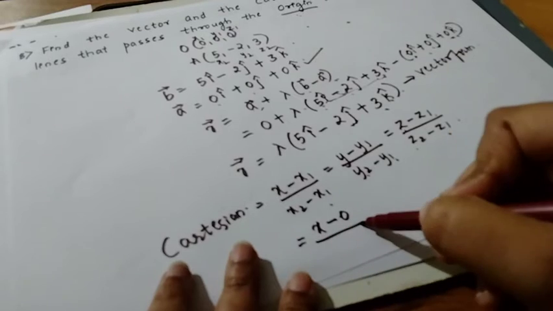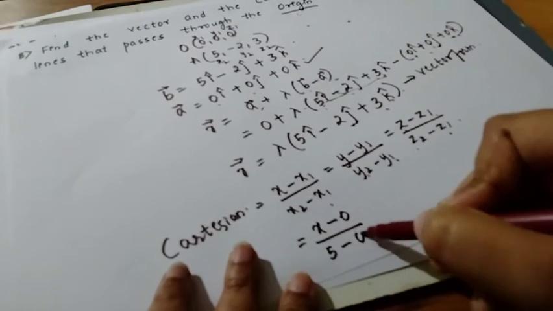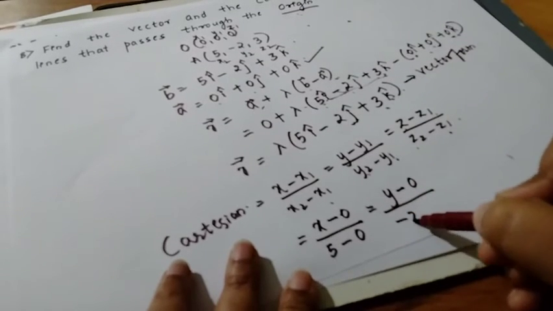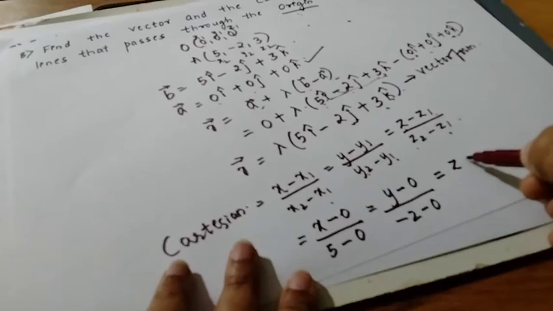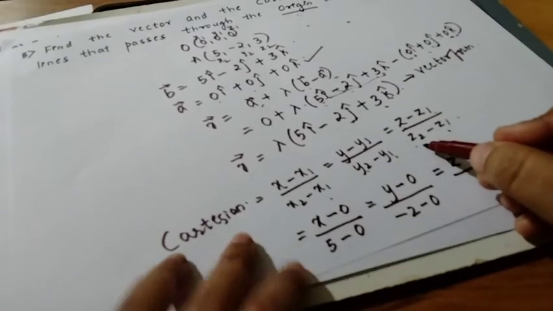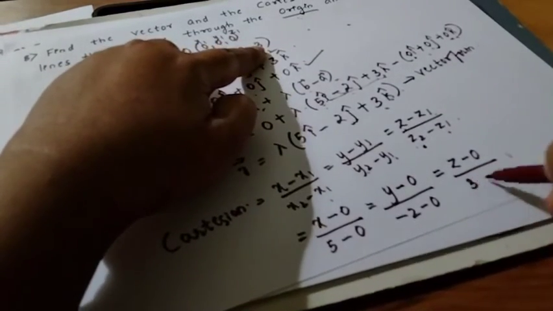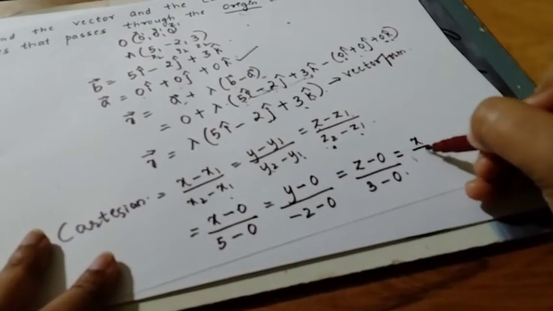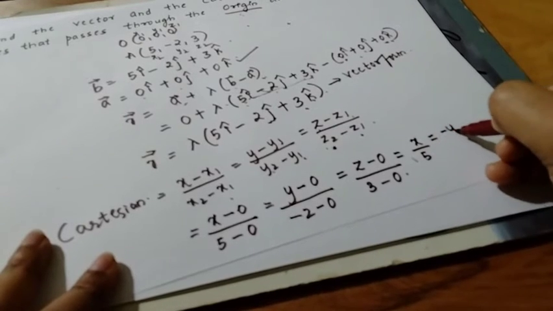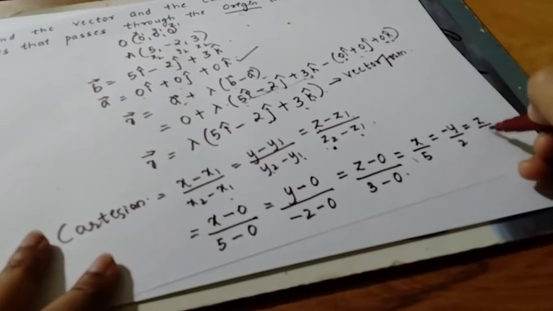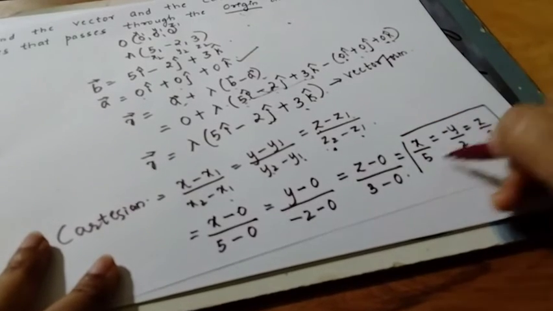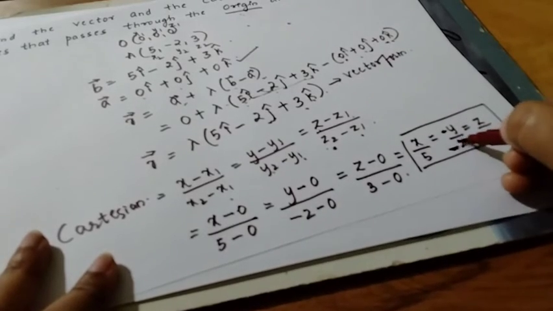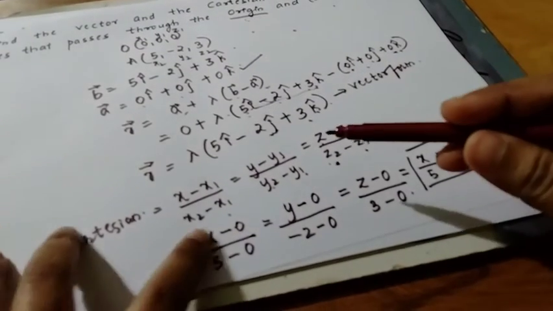0 divided by x2 value is 5, 5 minus 0. This is equal to y minus y1 value is 0 divided by minus 2 minus 0. So z minus z1 value 0, z2 value, it is how much? 3, 3 minus 0. So this is equal to x by 5 equal to y by minus 2 is equal to z by 3. Okay, so y by minus 2 I have to write.